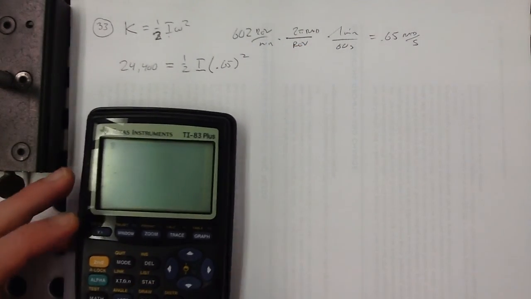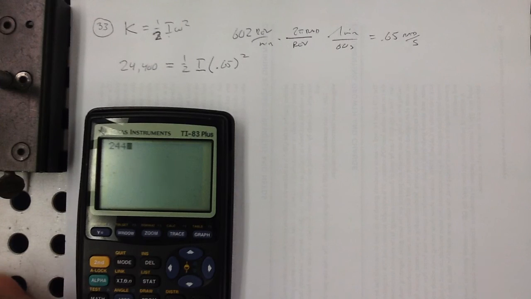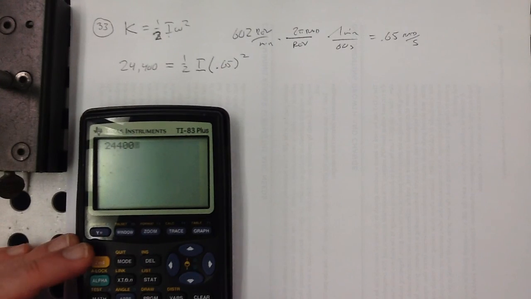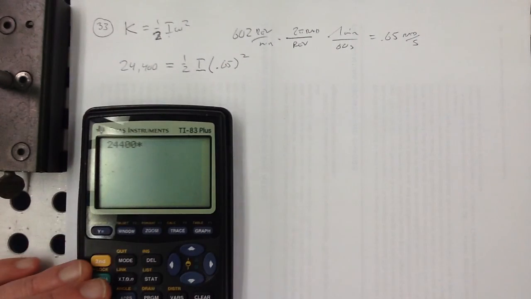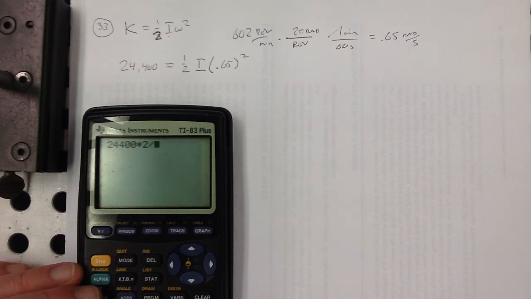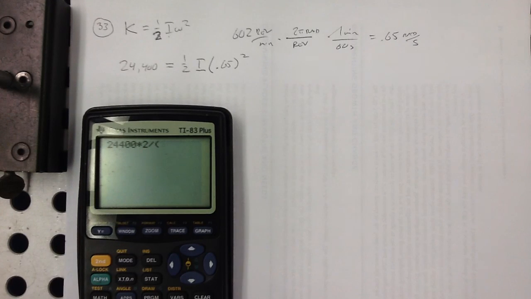So 24,400 times 2 divided by 0.65 squared.